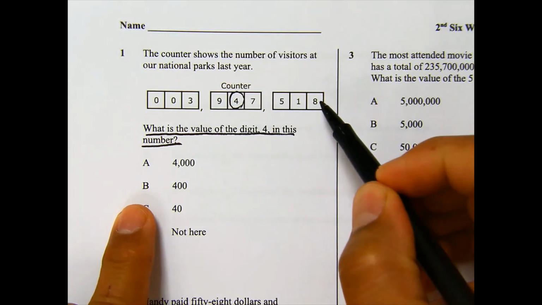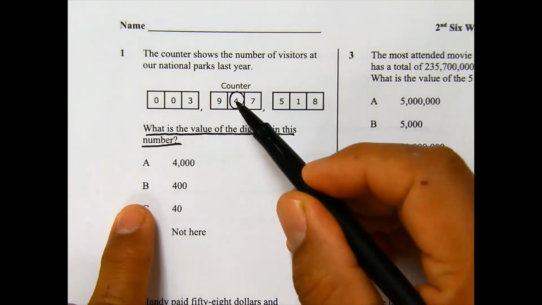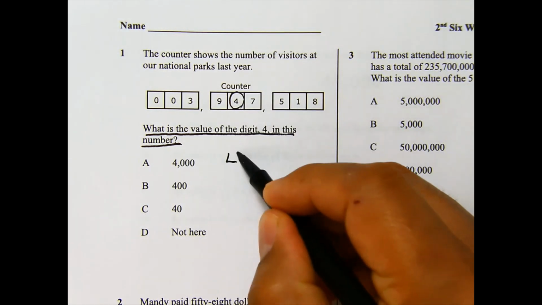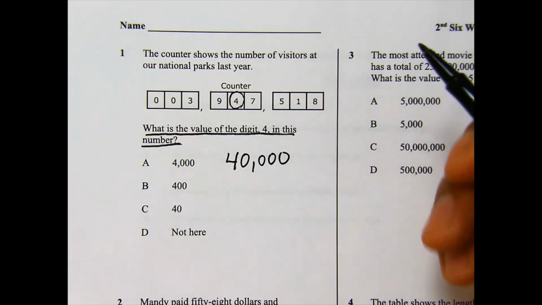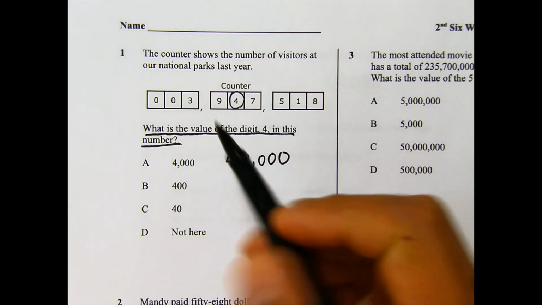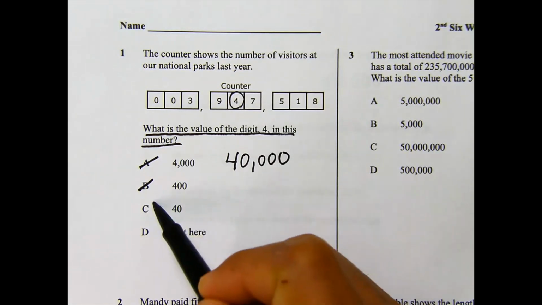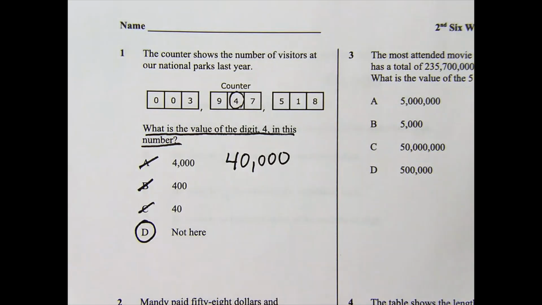So this is the ones place, tens place, hundreds place, thousands place. That's the 10,000s place. So this 4 is actually 40,000 because it's in the 10,000s place. So A cannot be my answer. That's 4,000. This is 400. This is 40. So D would be our answer, not here.